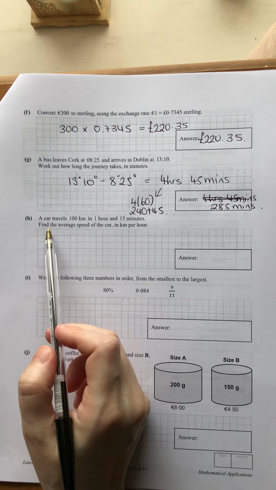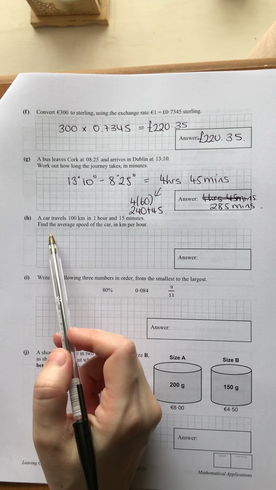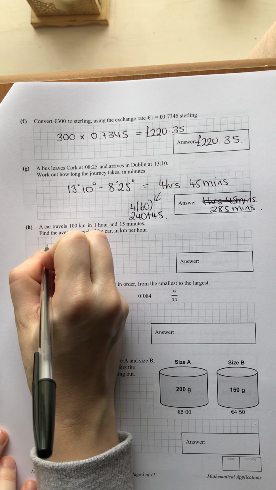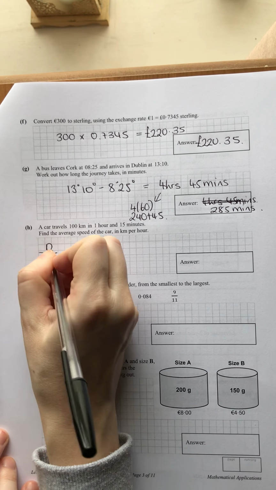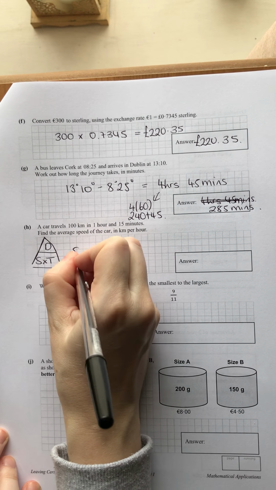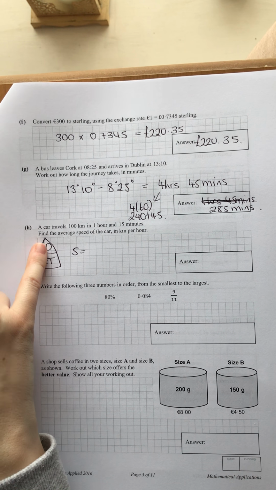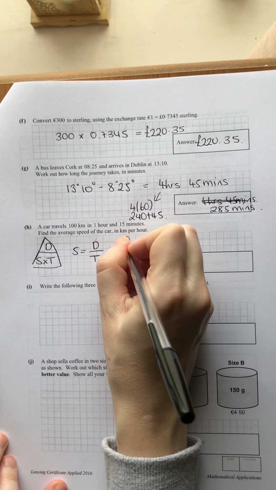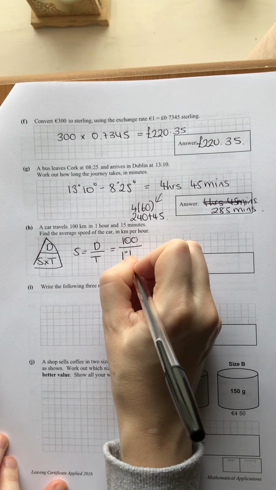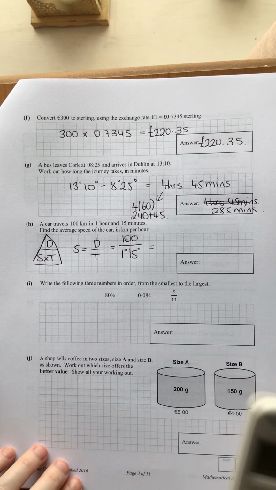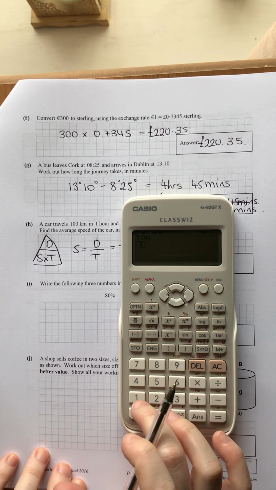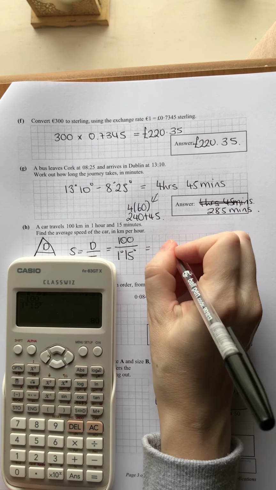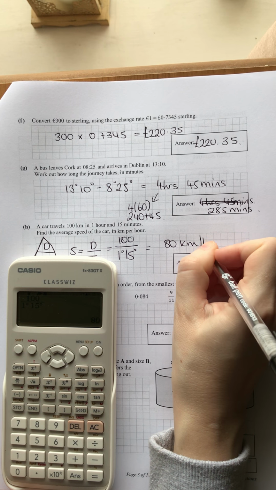Okay, for the next one, a car travels 100 kilometers in 1 hour and 15 minutes. Find the average speed of the car in kilometers per hour. So you know that triangle. When you're trying to find speed, you cover it and you do distance divided by time. The distance here is 100. The time here is 1 hour and 15 minutes. So if you do 100 divided by 1 hour, 15 minutes, you get 80. So that's 80 kilometers per hour.